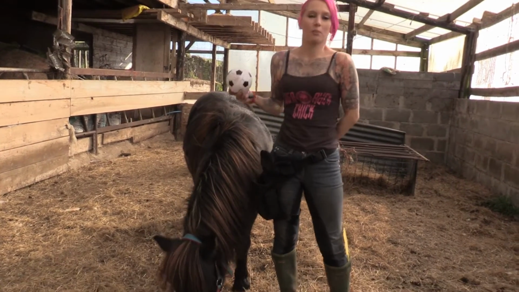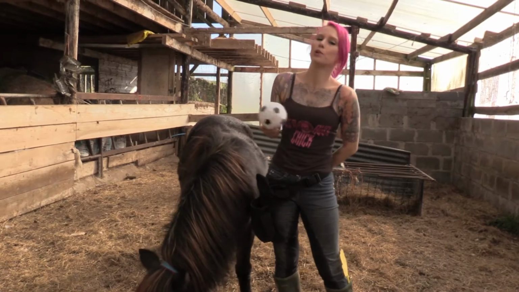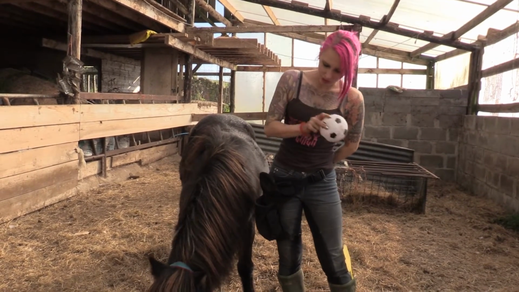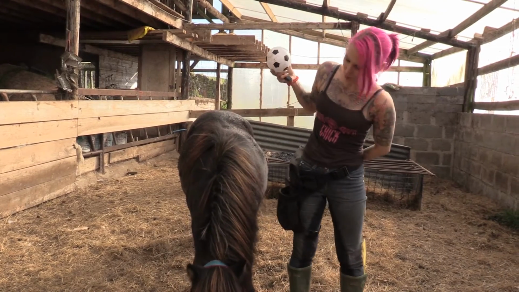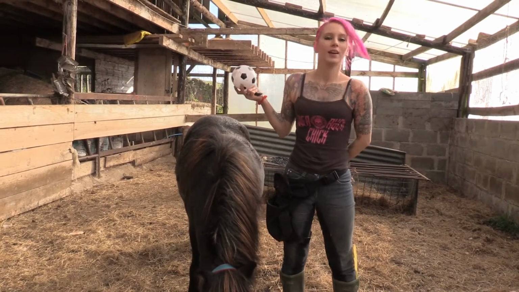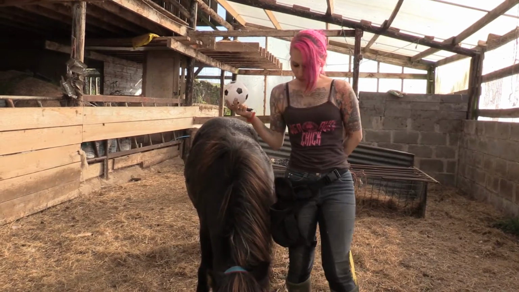So the next step I want to get is for him to kick a moving ball. Now the way I'm going to do this is start rolling the ball towards him slowly, which is going to be a bit difficult in here to be honest, I didn't think of that, but we'll try it. And for him to try and kick a moving ball.